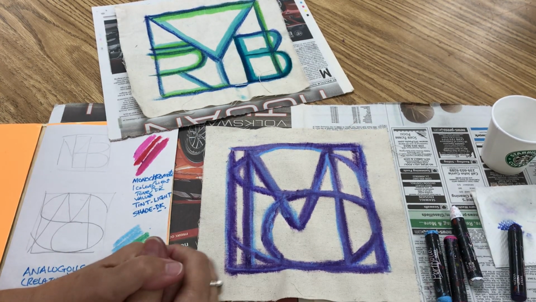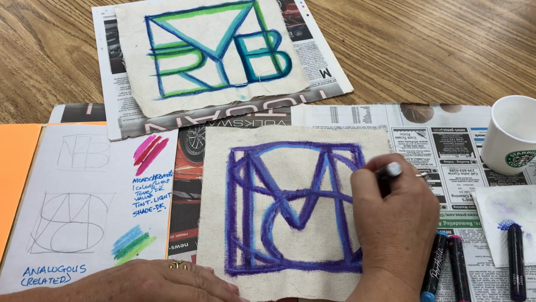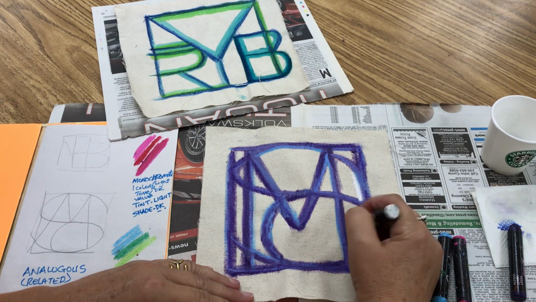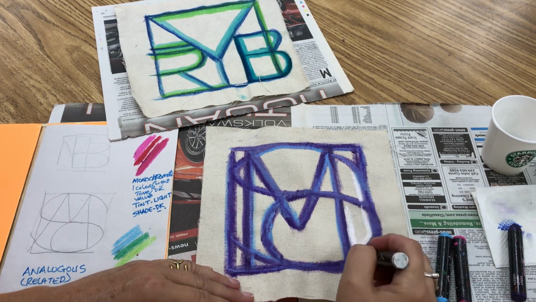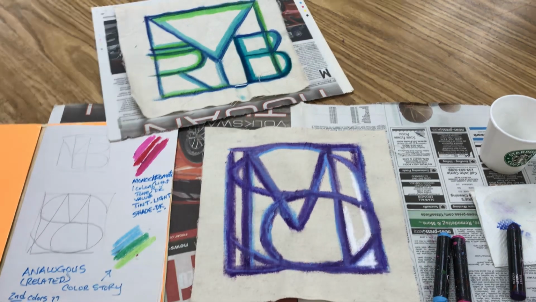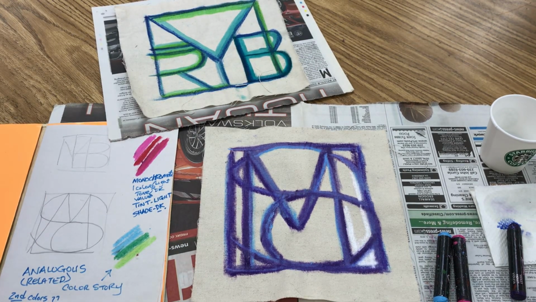If I wanted to lighten up, I could certainly do that, and I'm going to probably do that. I want to do that, actually. I really like what's happening there. You're probably going, white on top of this fabric, but you can see it very well.